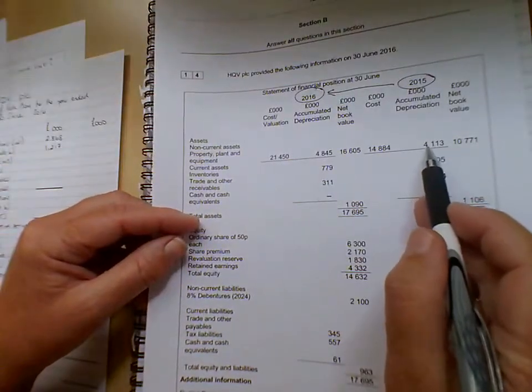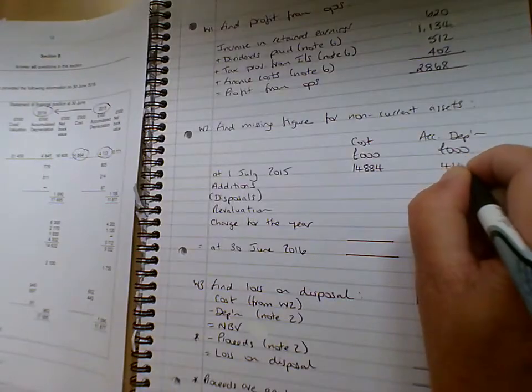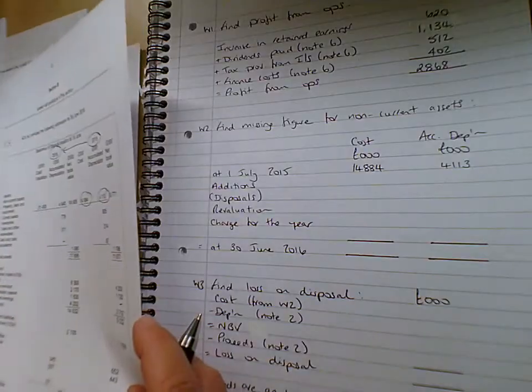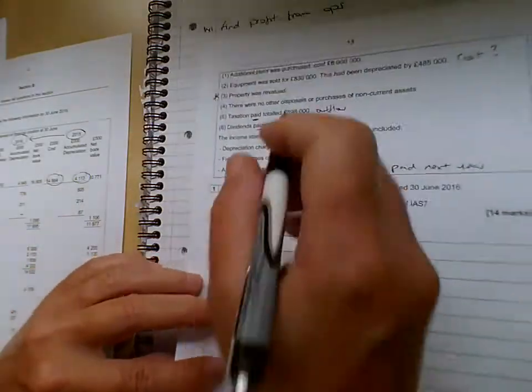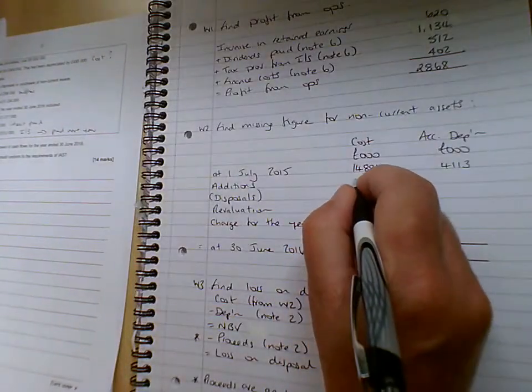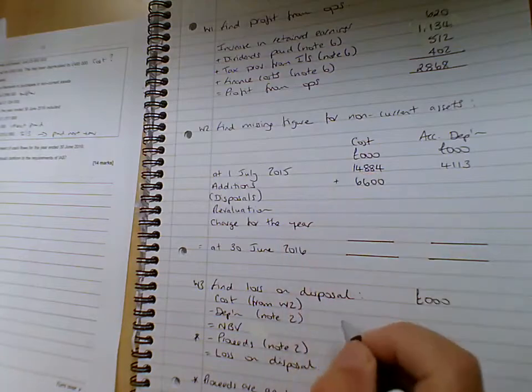And for the accumulated depreciation, it's that figure there. So those are the brought forwards. I've got 4,113 in there. Okay, now additions to non-current assets we were told about. We were told that additional plant was purchased, 6.6 million. So we can stick that in the cost column. That will increase. So we're going to add that on.